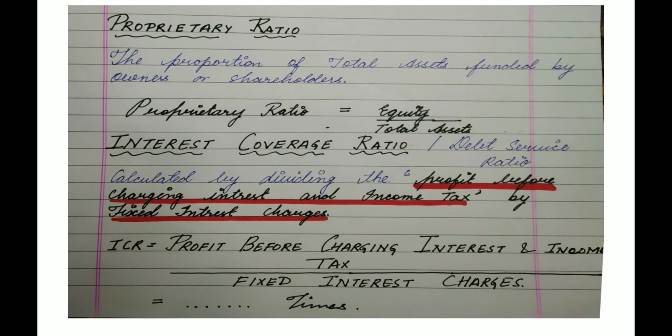Now, the last ratio is the interest coverage ratio. The interest coverage ratio here means the profit before interest and tax is divided by fixed interest charges. So the interest coverage ratio establishes the relationship between EBIT and the fixed interest charged on long-term debts.